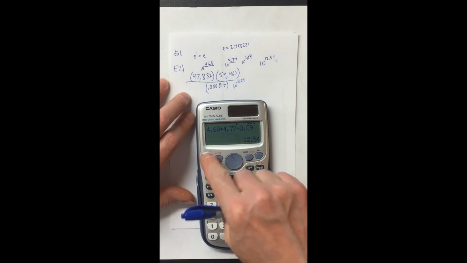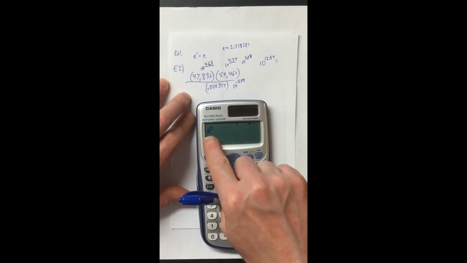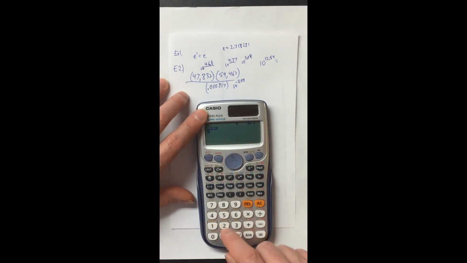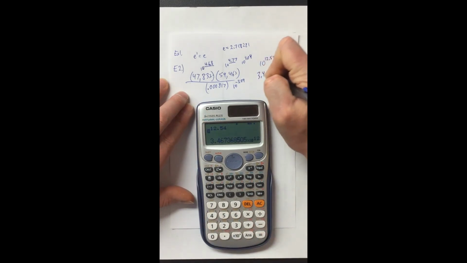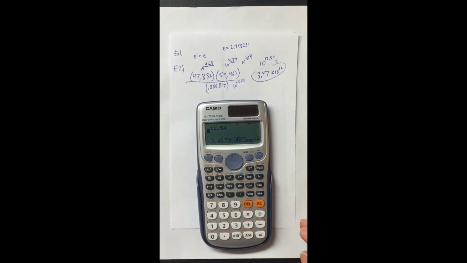So we do shift log, which gives me the 10 to the power of, and we put in my 12.54 and hit equals, and then we get 3.4. We rounded to 7 times 10 to the 12th as our answer there.